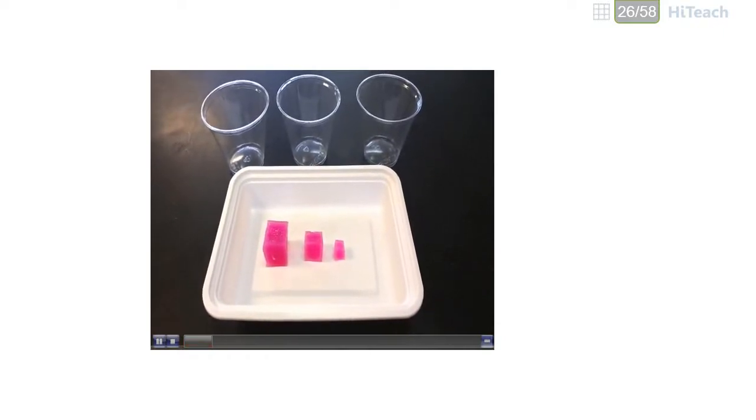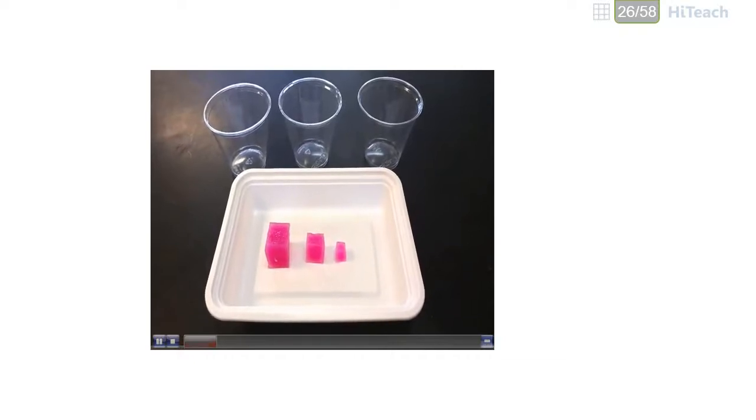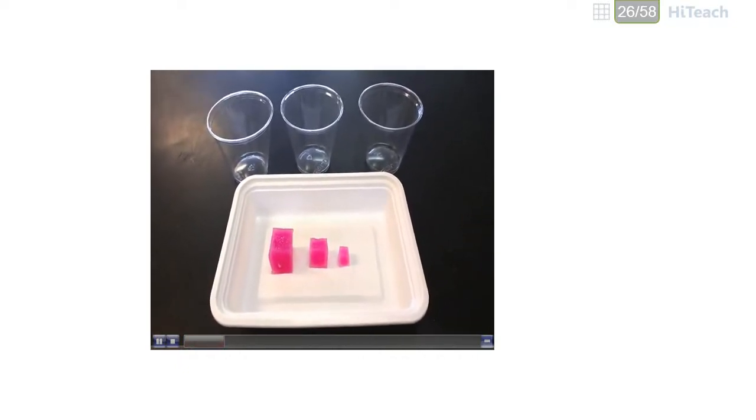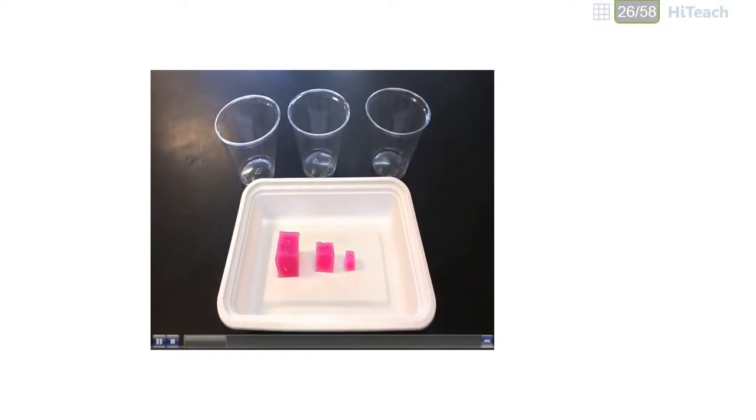Basically, you can cut the cubes into three sizes. The larger one is a 2.5 centimeter cube. The middle one is a 1.5 centimeter cube. And the smaller one is about a centimeter-size cube.